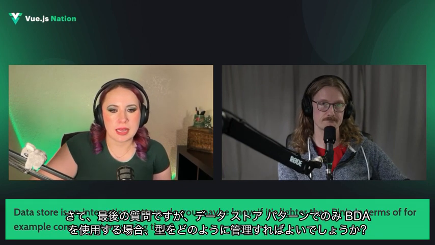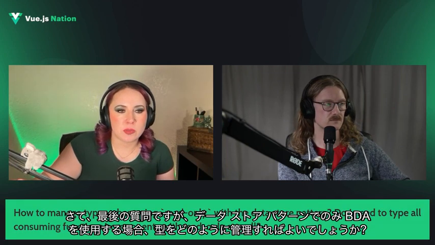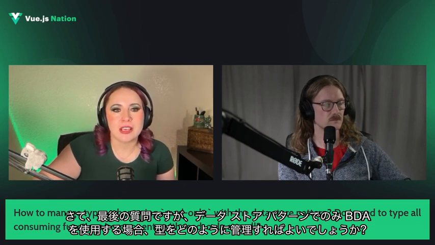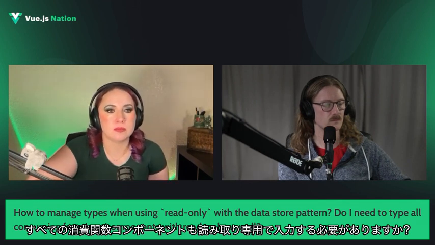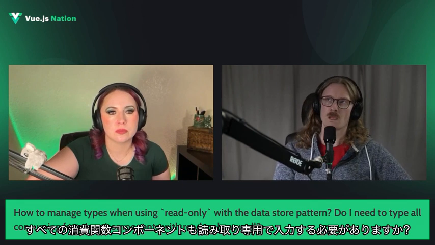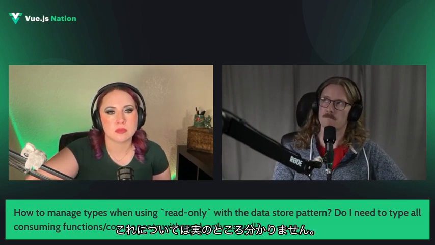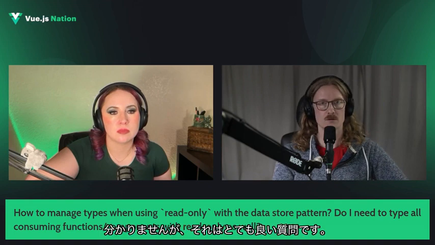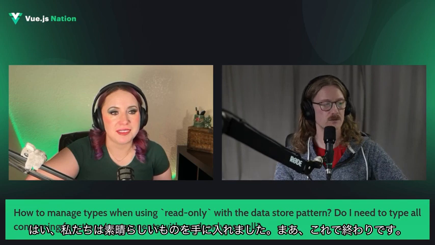All right, last question. How to manage types when using readonly with a database or data store pattern? Do they need to type all consuming functions and components with readonly as well? I actually don't know about this one. I don't know, but that's a very good question. All right. I'll have to look into that one.